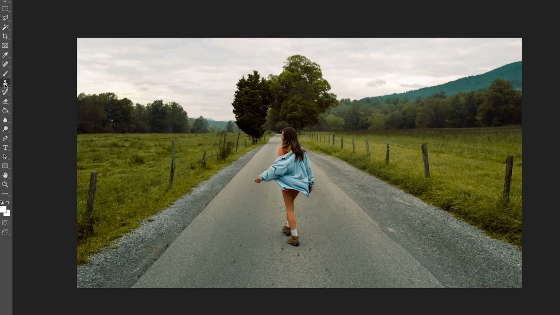Or we can go over here to the clone stamp tool and we can hit Option on our keyboard to select our source, and then that selection will go over anything that we want to get rid of. Pretty basic Photoshop editing right there, but getting rid of all these little things like this can really clean up your image and make it look a lot better.